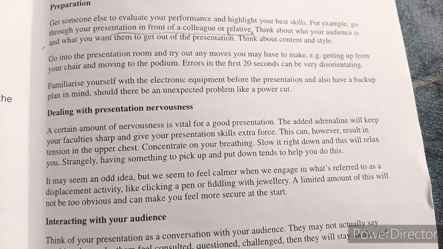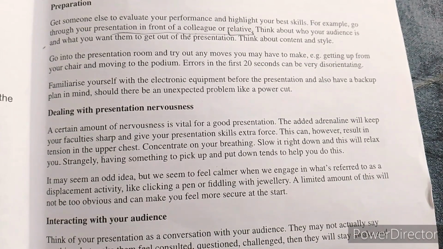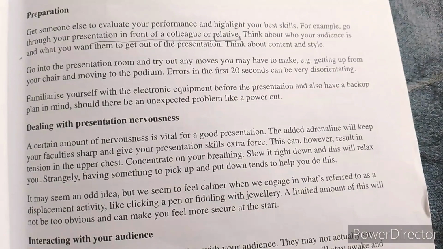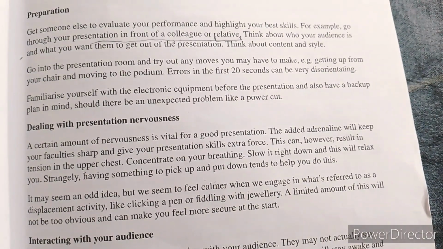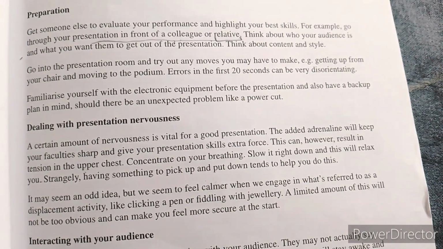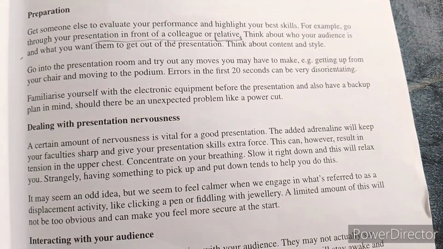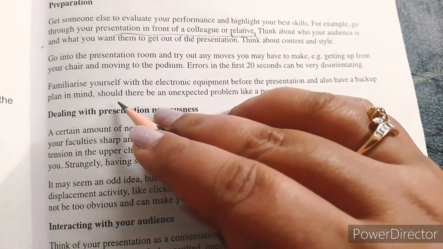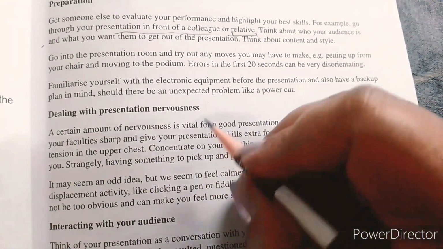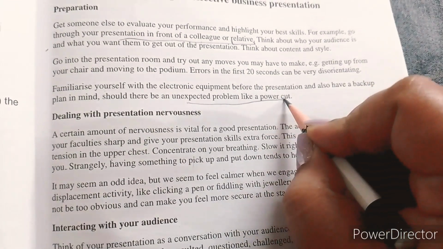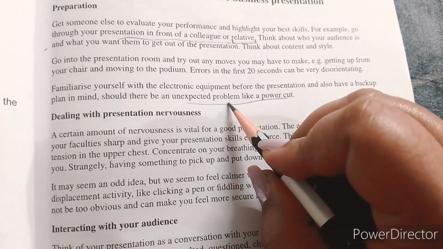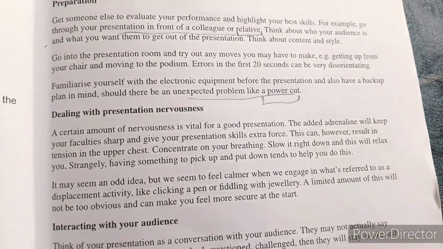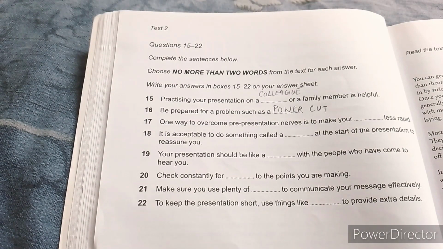Read further. Familiarize yourself with the electronic equipment. Familiarize, that is prepare yourself. So familiarize yourself with the electronic equipment before the presentation, and also have a backup plan in your mind should there be an unexpected problem like power cut. So they simply talk about a problem such as a power cut. So we will write power cut as our answer.